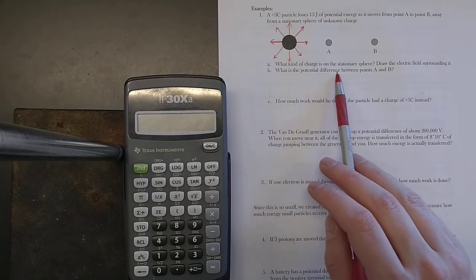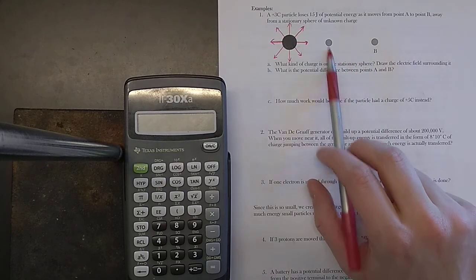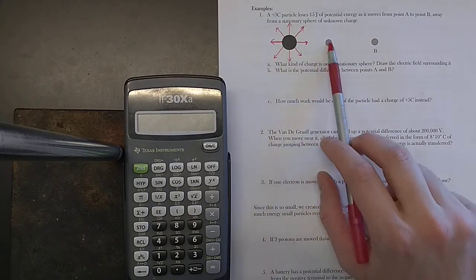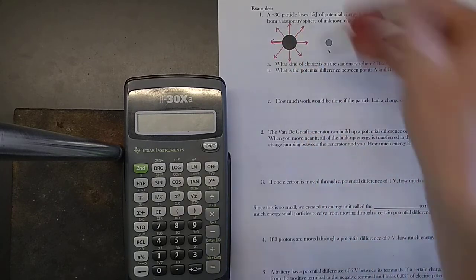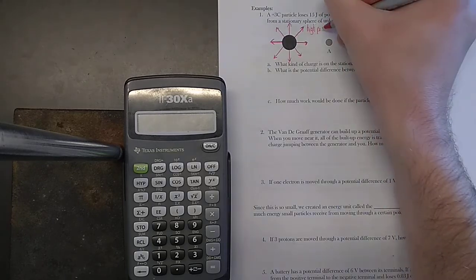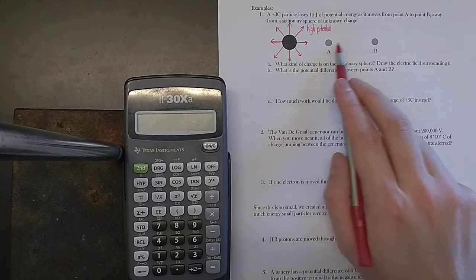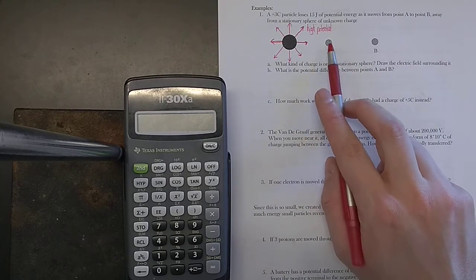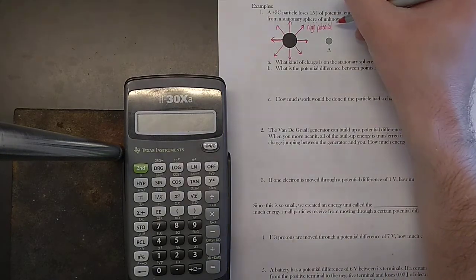Now, what is the potential difference between points A and B? Since this is a positive charge near another positive charge, this is an area where, because of the electric field from this charge, there is high potential. Regardless of whether A is here or not, there is high electric potential here. Once A is in this location, it has high electric potential energy, and A wants to go to where there's lower potential energy.